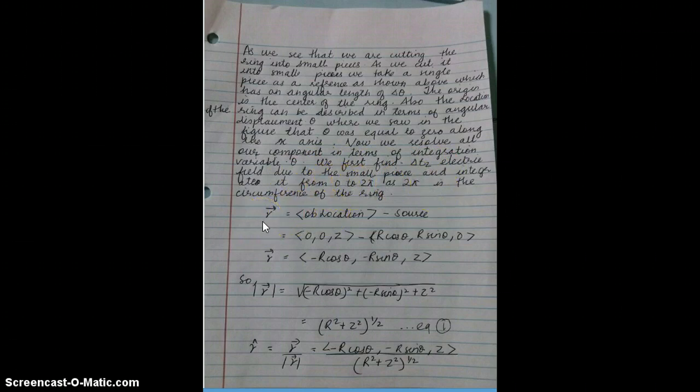Now we find the displacement, which is object location minus source location. As the object location is on the z-axis, its x and y components are 0, and the source location is r cos theta and r sin theta. We get r, that is the displacement, which is equal to negative r cos theta, negative r sin theta, and z. So we find the modulus of r by squaring the x, y, and z components respectively.